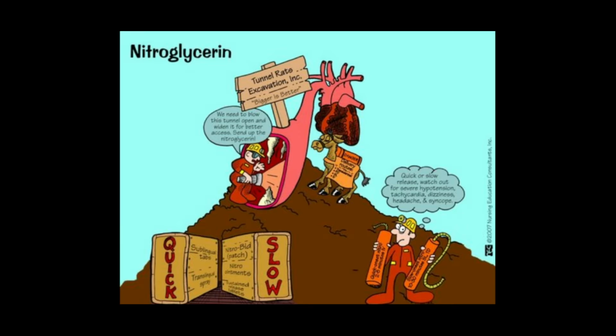Your side effects include severe hypotension, tachycardia, dizziness, headache, and syncope. With your quick release down here on the left-hand side, you can have sublingual tablets or sublingual spray. There's slow releases in nitro patches, nitro ointments, and sustained release caplets.